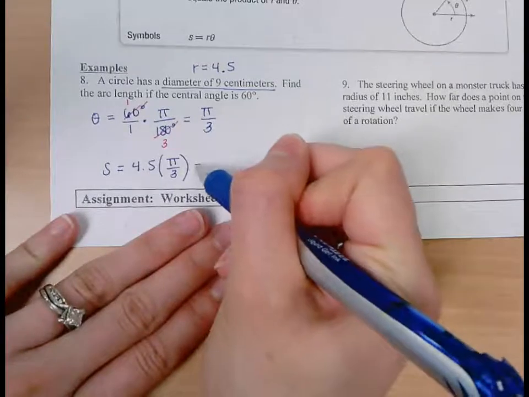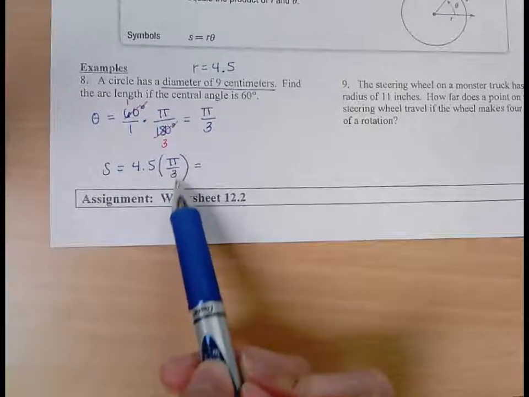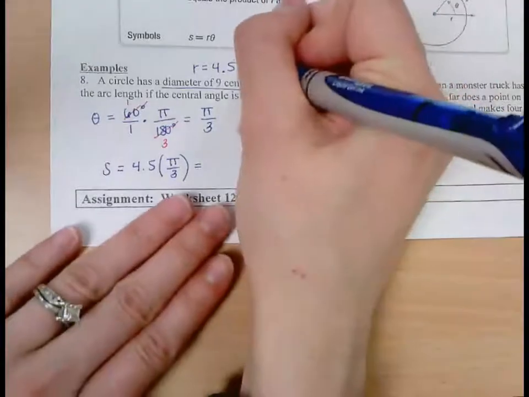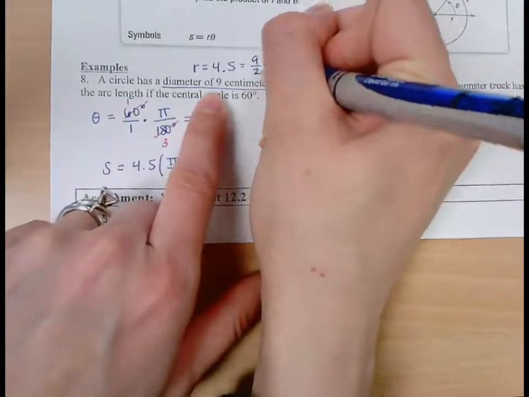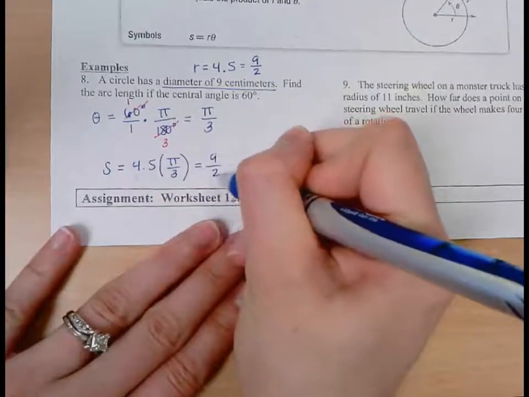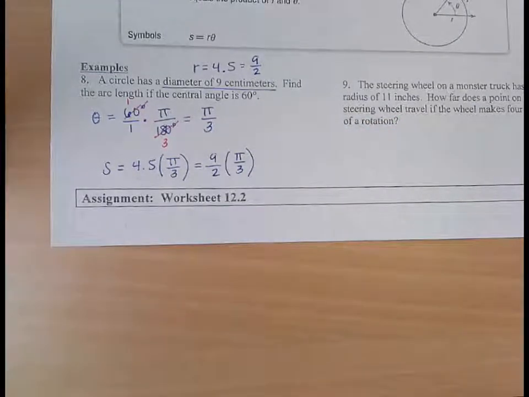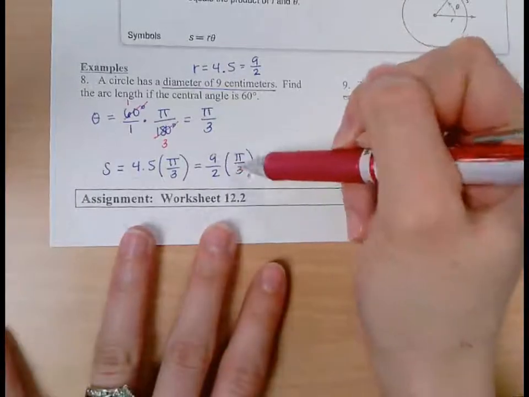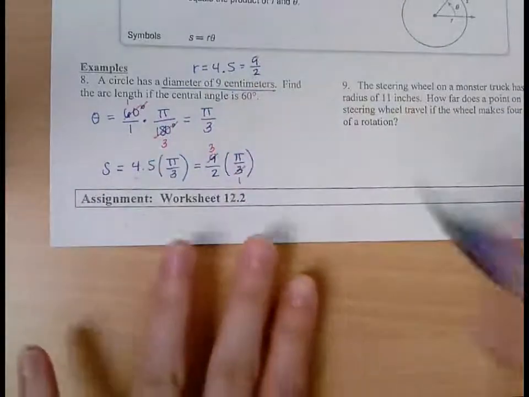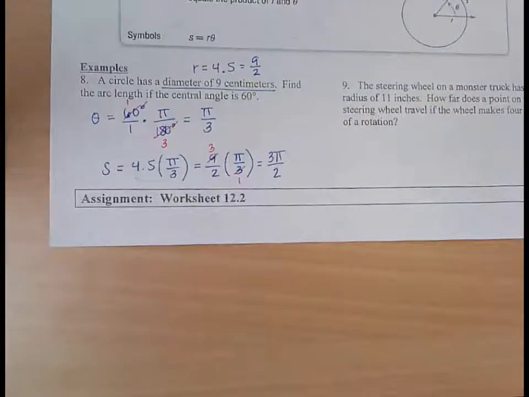And what I'm actually going to do here, because I could write this as 4.5 pi over 3, but having a decimal in a fraction isn't simplified. So 4.5 is really how we got 4.5. We did 9 divided by 2. So I could, instead of writing 4.5, write 9 over 2 times pi over 3 to multiply fractions. I can then cross simplify the 9 and the 3. So the 3 would become a 1. 9 divided by 3 is 3. And that gives me an arc length of 3 pi over 2, or 3/2 pi.